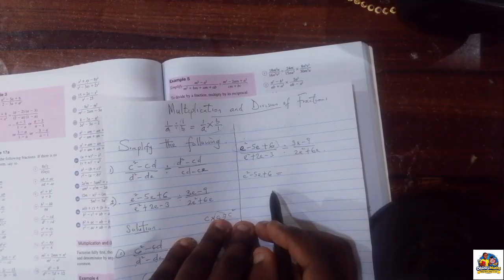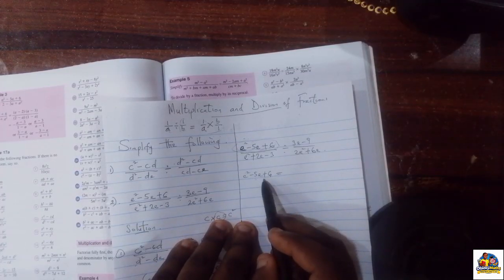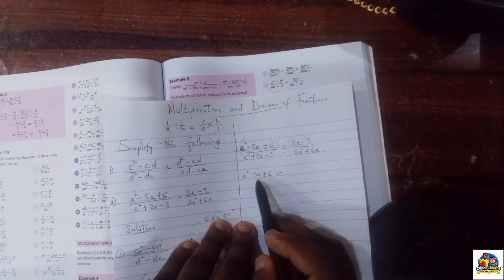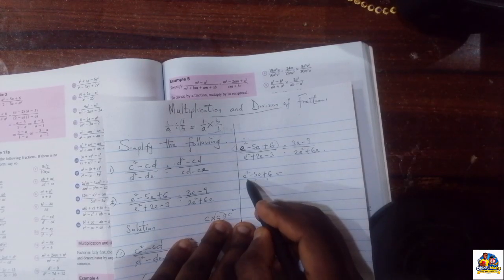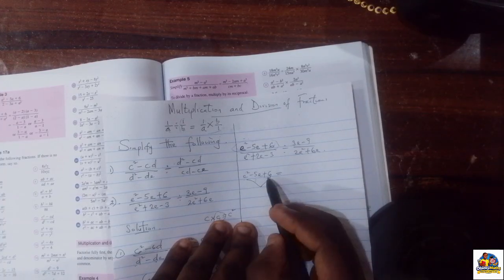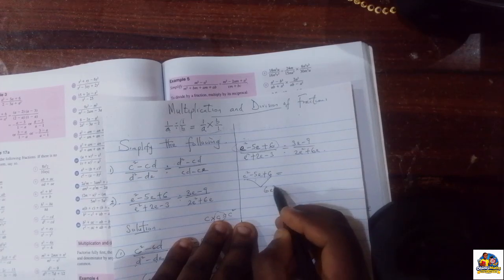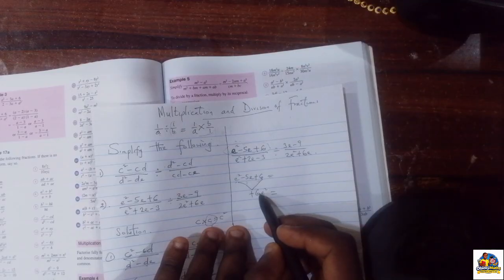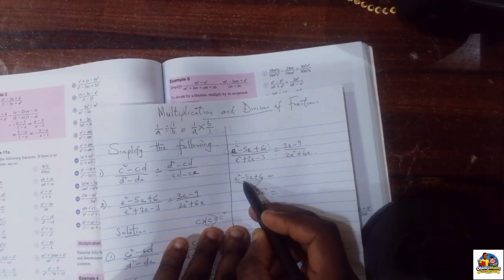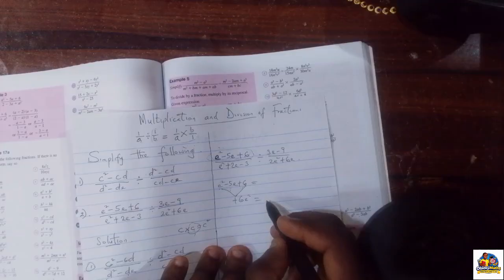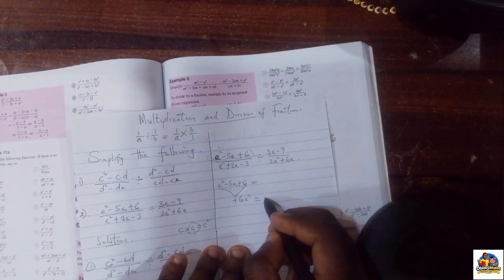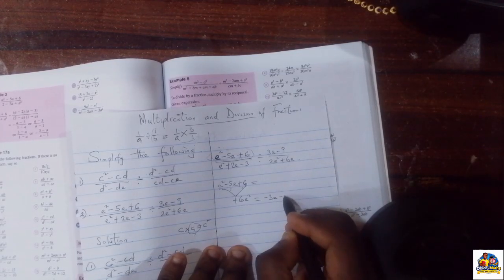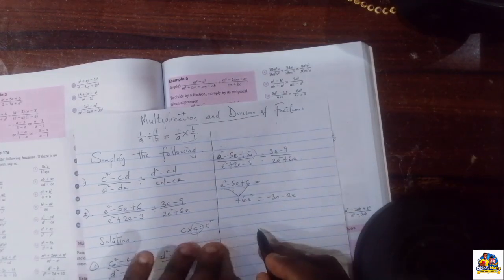When we factorize this, you can pause the video and do this one yourself. You have done it before. Do it yourself and see whether you get the answer that I'm going to get also. Now, multiply the first term and the last term together. That will give you 6e square. Now, what are the two values that when we multiply them together give us 6, and when we add them together give us minus 5? The two values are minus 3e and minus 2e. So those are the two numbers we are going to use.